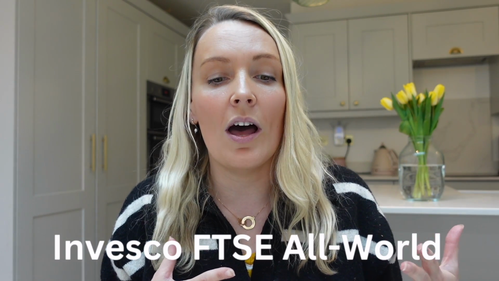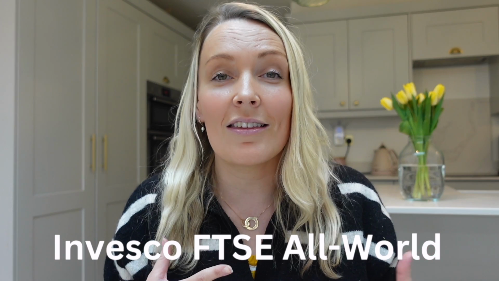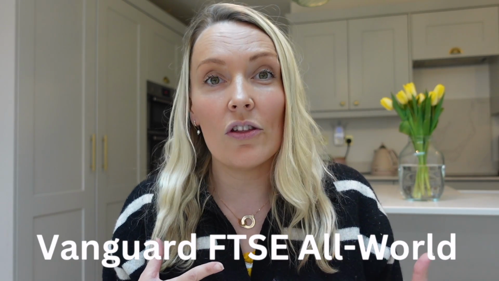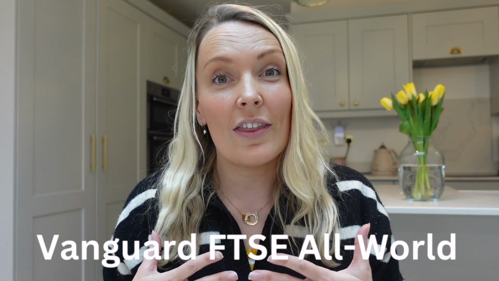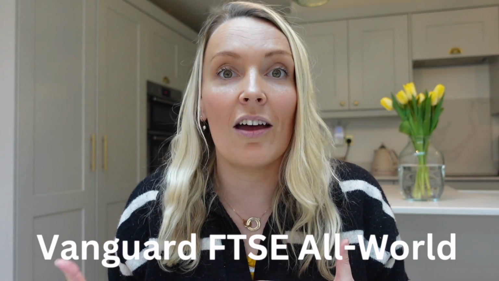First and foremost, I want to cover fees because they are so important. We all know that with investing, fees really compound over time and make a big difference to the pot of money you are left with at the end of investing. So first of all, the Invesco FTSE AllWorld ETF currently has investment fees of 0.15%. That's actually lower than Vanguard's offering. Vanguard's FTSE AllWorld ETF has fees of 0.22%, so considerably higher really.